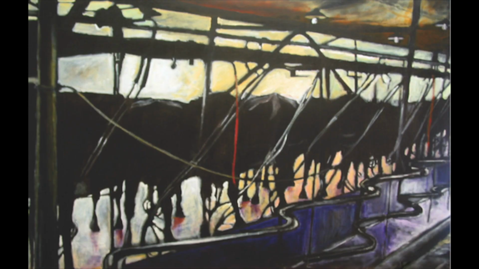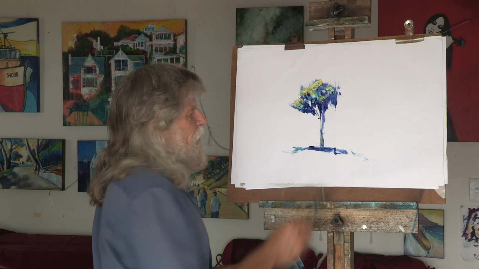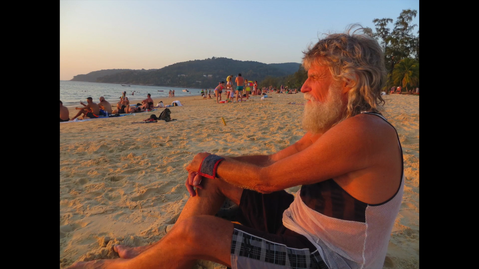Here we have a milking shed in early morning. What might be quite strong white colours will become more orange, yellow. Colour at the end of the day has an orange bias.